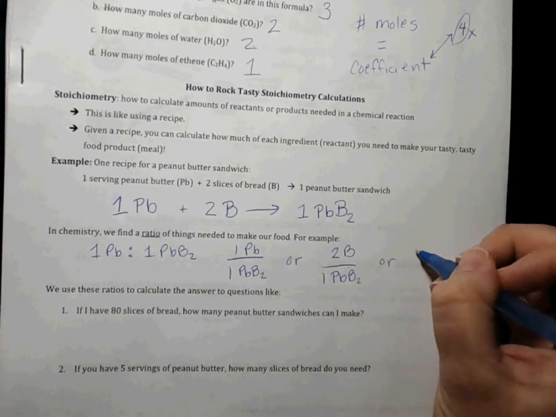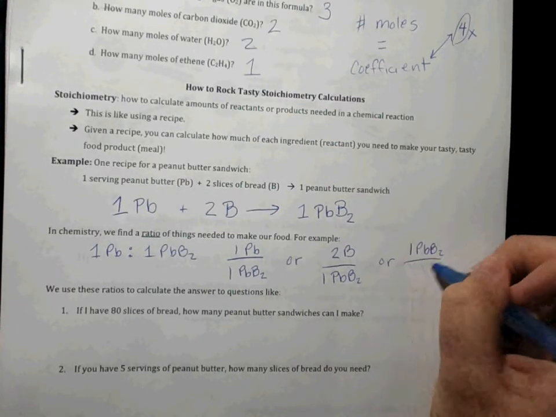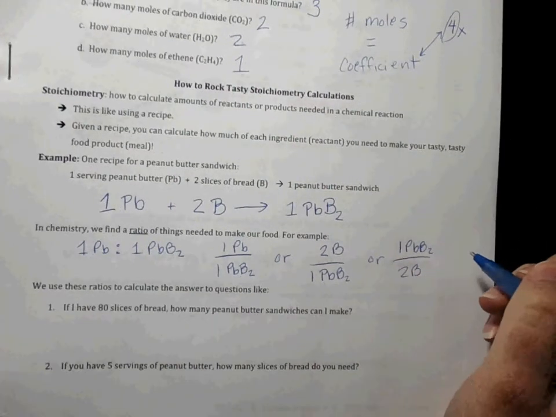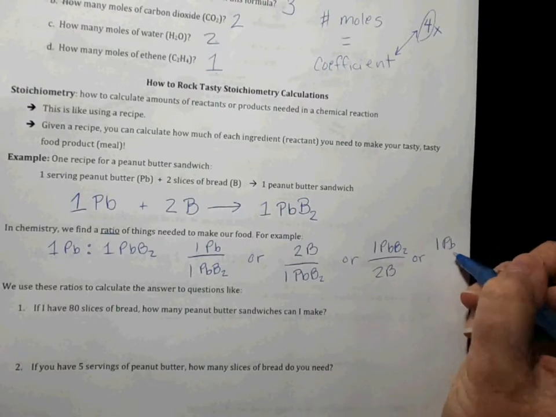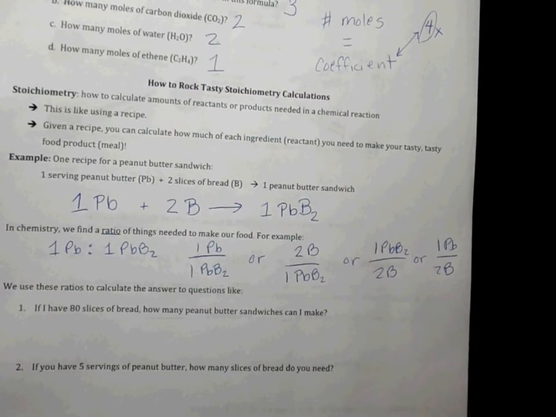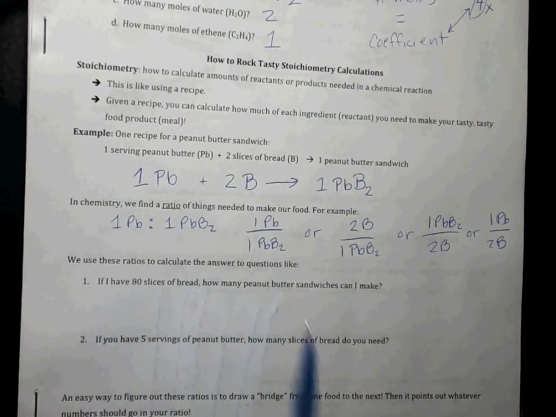Or we could flip it and say 1 sandwich for every 2 breads. Or we could even compare the peanut butter and the bread to each other. We have options, lots of options. We can use all these ratios and more to calculate answers to questions.